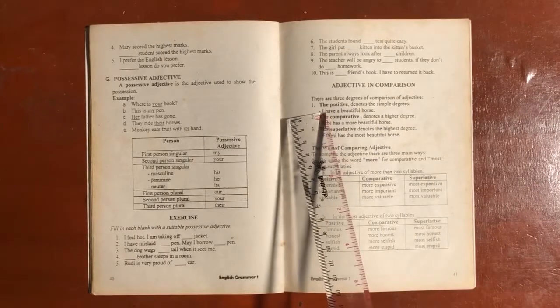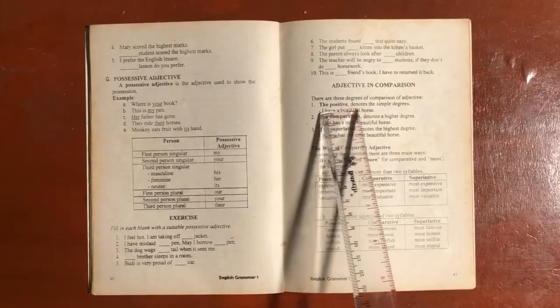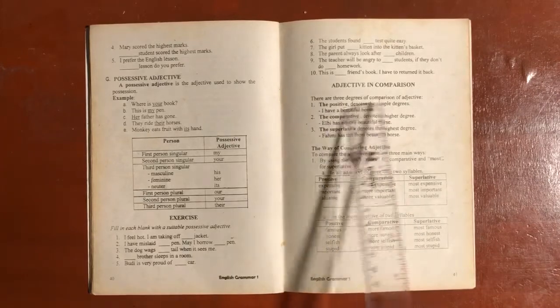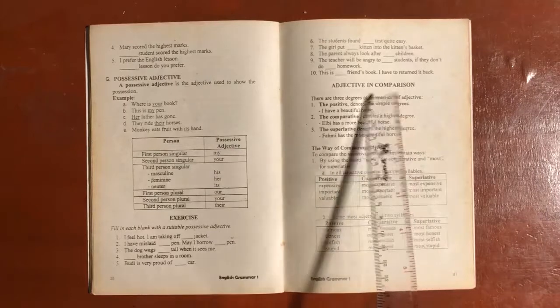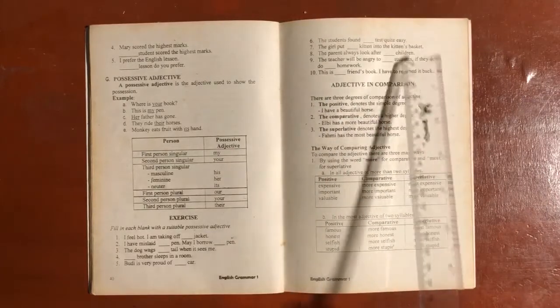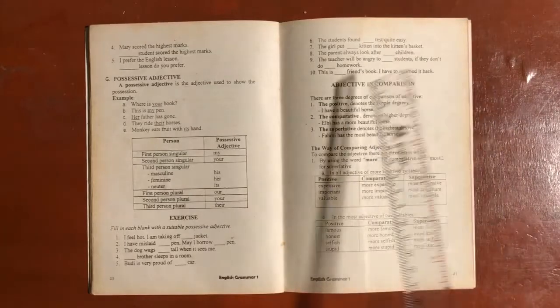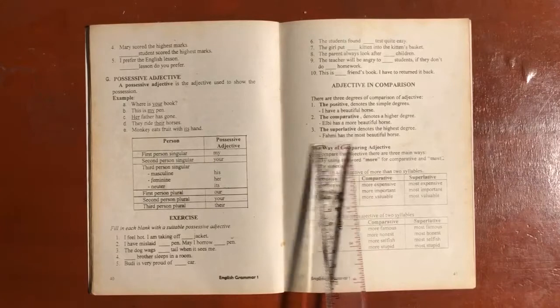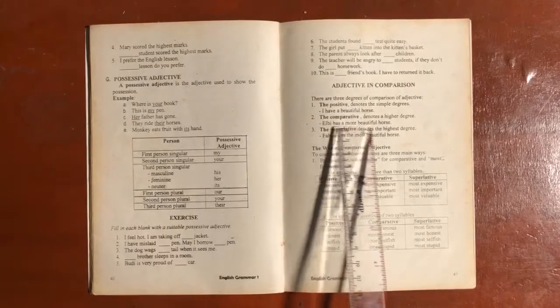The first is positive, denotes the simple degrees. I have a beautiful horse. Okay, positive. The first degree is positive from the adjective in comparison. We use the adjective to compare something. Next is the comparative itself, denotes a higher degree. LB has a more beautiful horse.